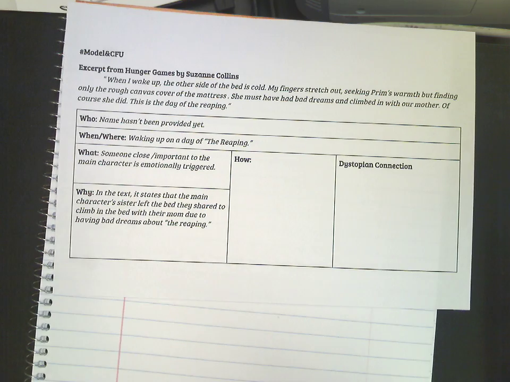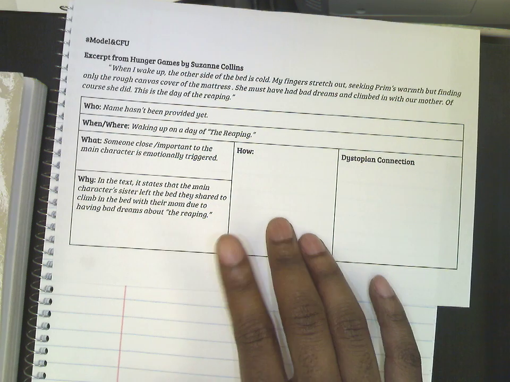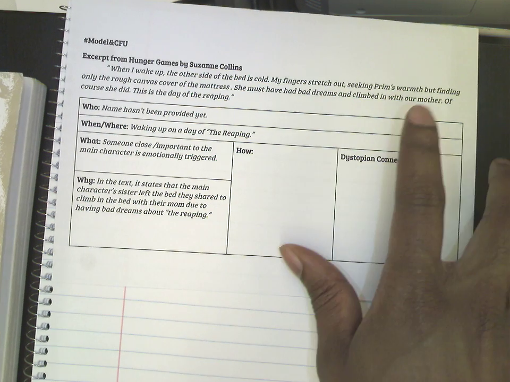All right? So first, we're going to think about our 5 W's. So who, where, when, why. The how is going to be a little different, and then we have our dystopian connection. So as I said, I'm going to do it like I saw the student do it. So I'm going to turn this a little bit.